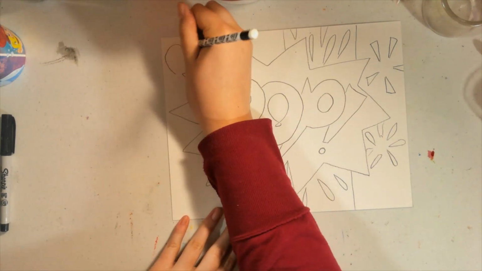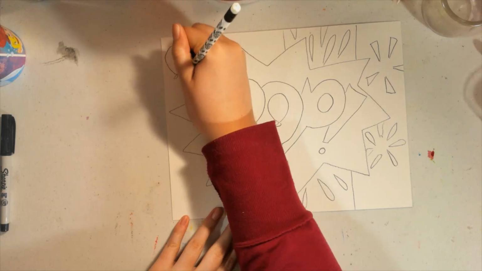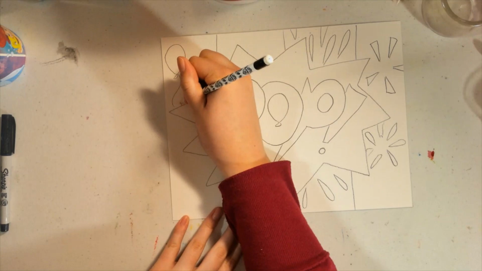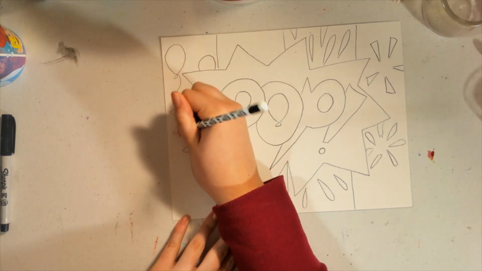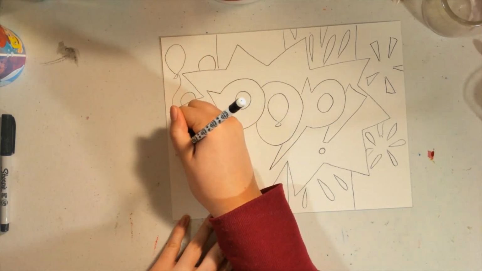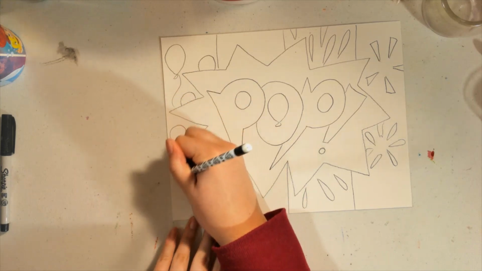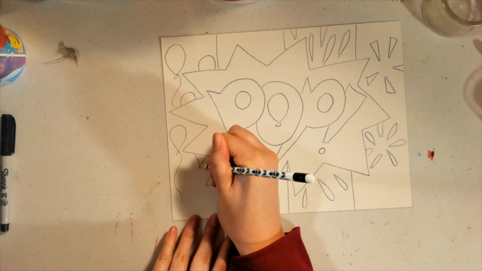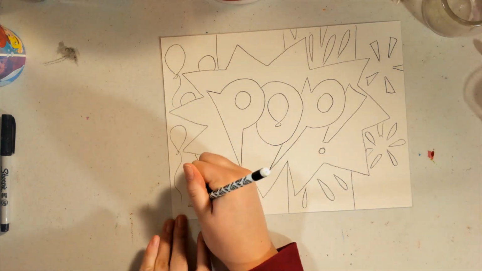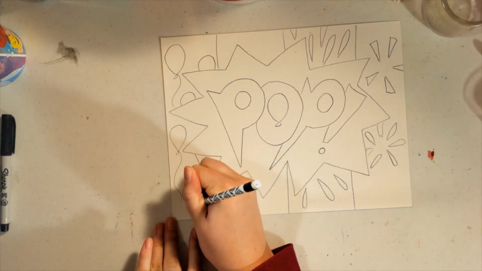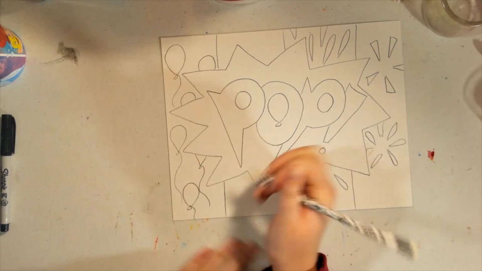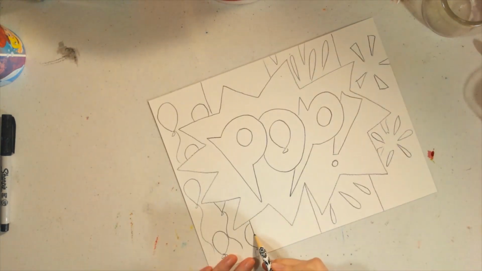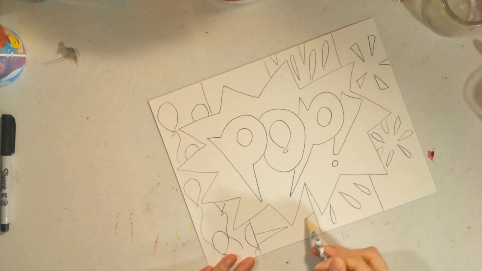In this section, I'm just going to do some full balloons, like they haven't popped yet, making it look like there's some overlap. And on this one, let's just make a bunch of pointy stuff.